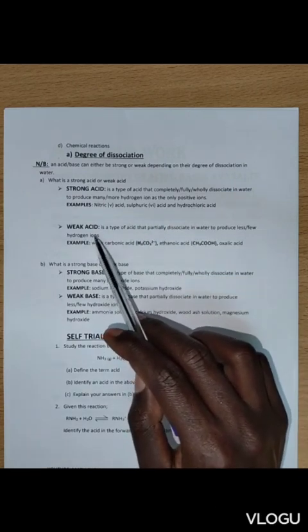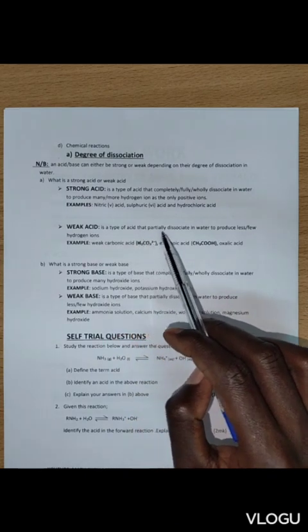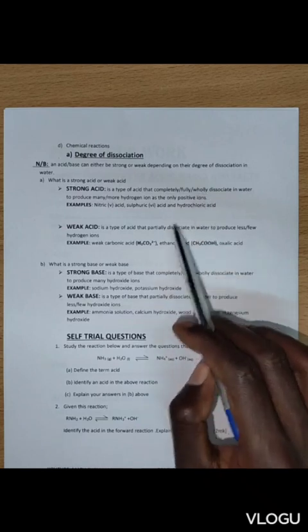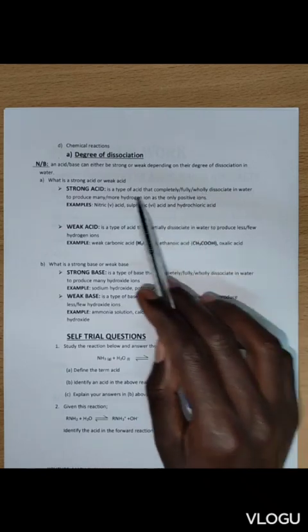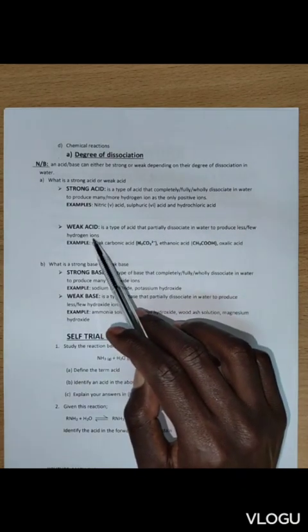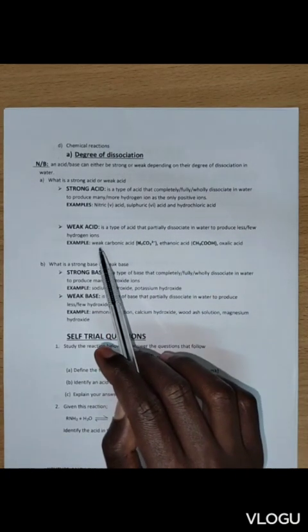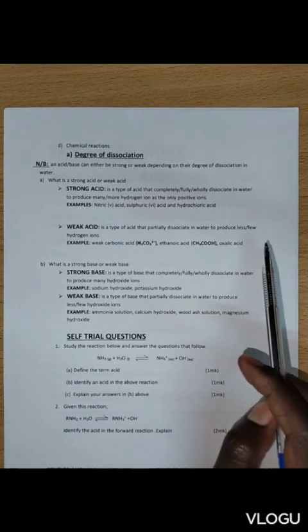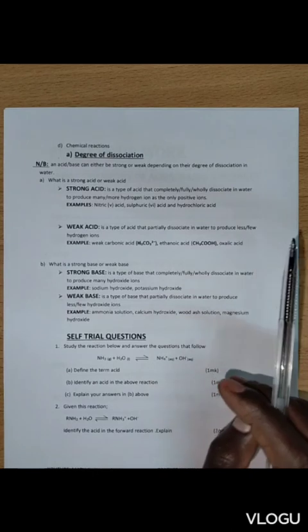Let's say a weak acid is a type of acid that partially dissociates in water. It is the opposite of strong acid. This one completely dissociates, this one partially dissociates in water. It produces many hydrogen ion, it produces few hydrogen ion. Example of weak acids, we have carbonic acid, ethanoic acid, oxalic acid, methanoic acid, and so on and so forth.